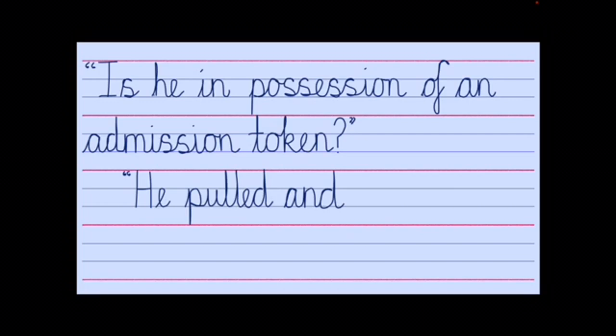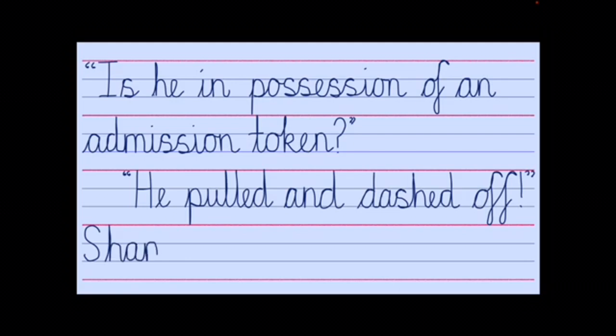And dashed off. Dash. That has two consonants, so no doubling. Off. Shannon said. Shannon said.